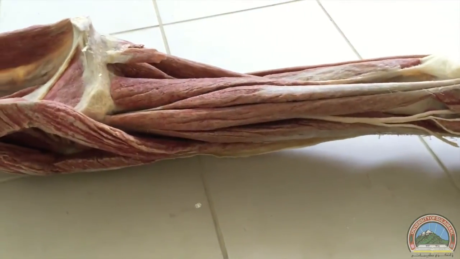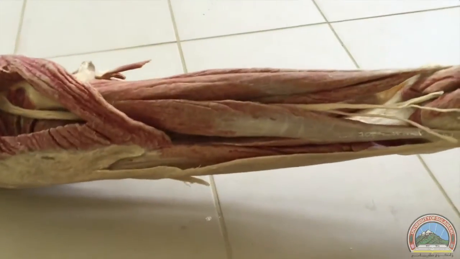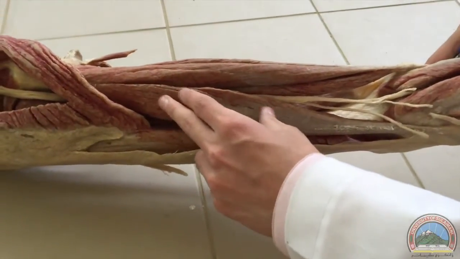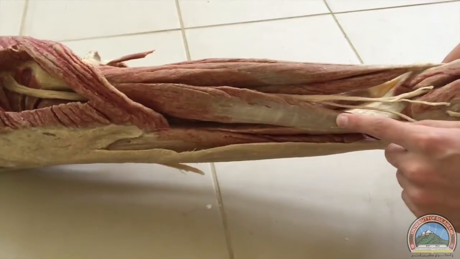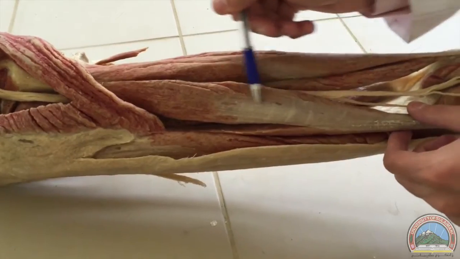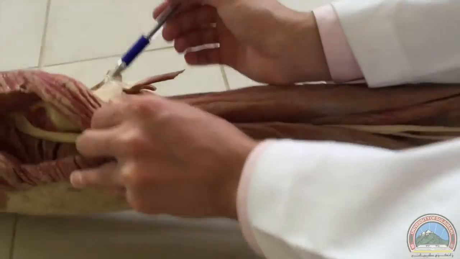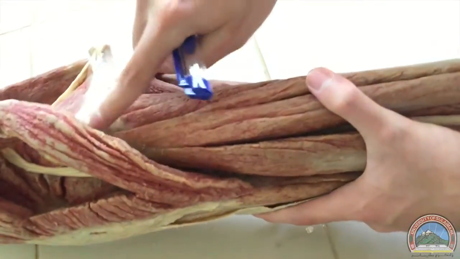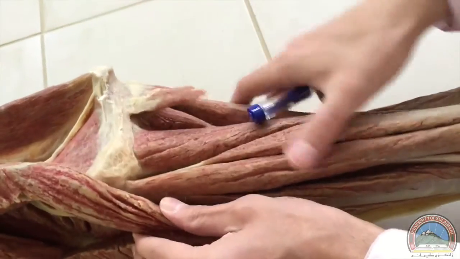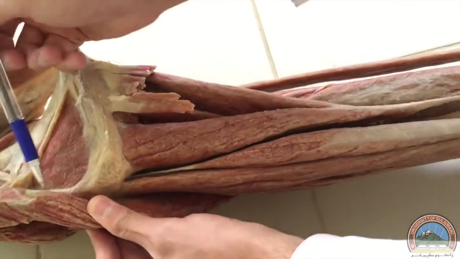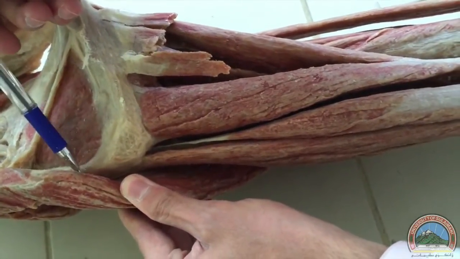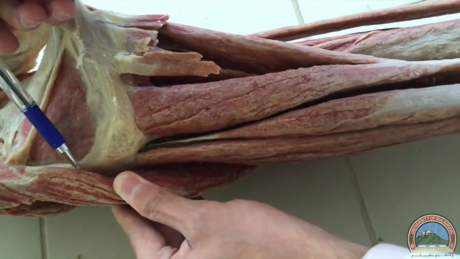Okay, now let's go to the posterior compartment. The muscle we have laterally is the biceps femoris. So this is the long head of the biceps femoris and the short head of the biceps femoris. The long head of the biceps femoris arises from the ischial tuberosity. This is the ischial tuberosity. It is the part of the body on which we sit. And this can be the sacrotuberous ligament. It's not very clear though.